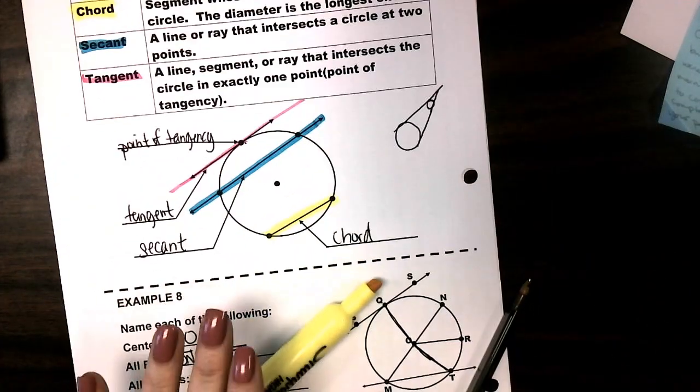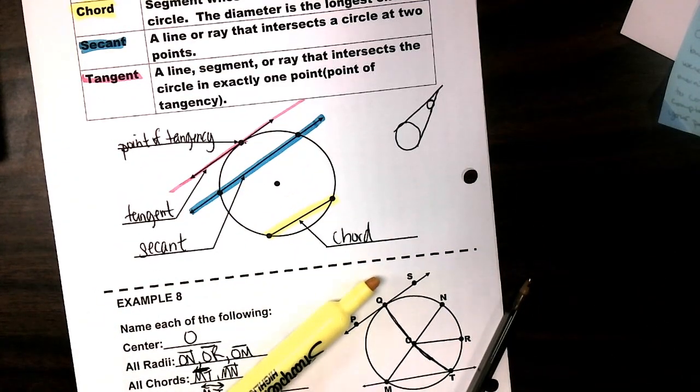All right, your assignment today is going to be part vocabulary and then part finding circumference and area by first finding diameter and radius.